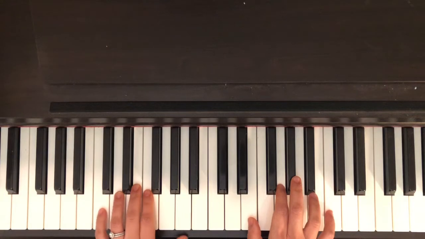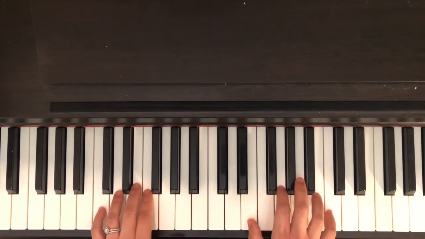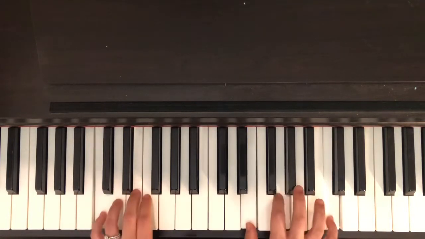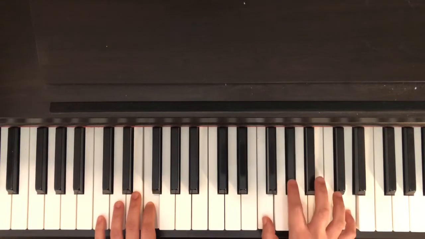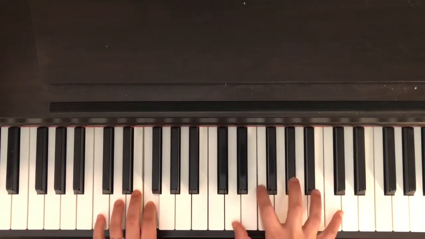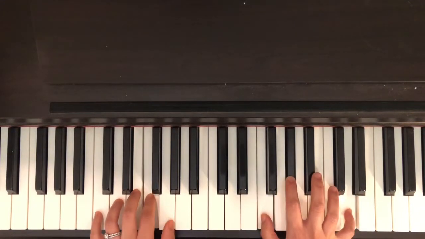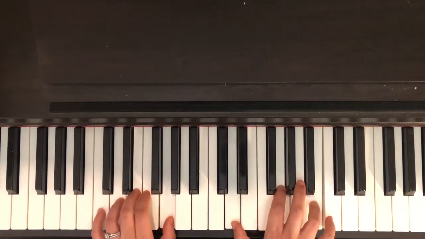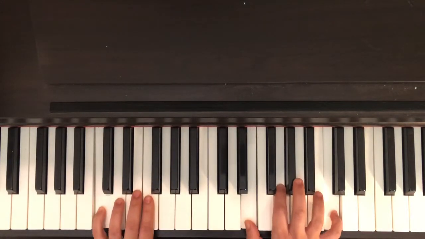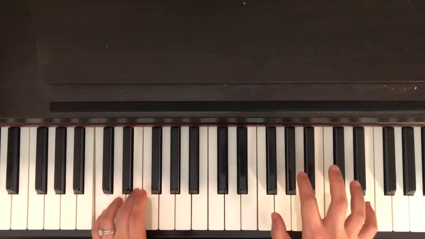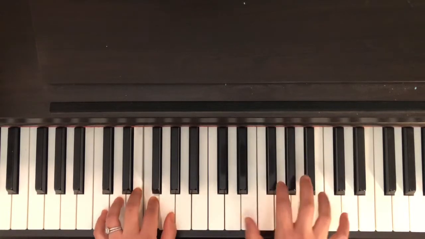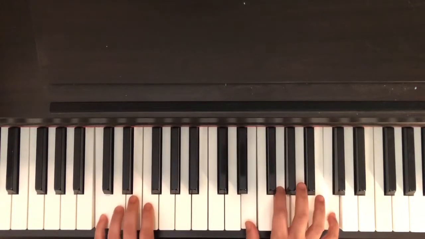Okay. So if we can borrow 4 from the parallel minor, we can also borrow the 2-6 from the parallel minor. So it will become this way. So because of the A flat, this chord is now a diminished triad. So 2 diminished 6, 5, 1. One more time. 1, diminished 2, 6, 5, 1.